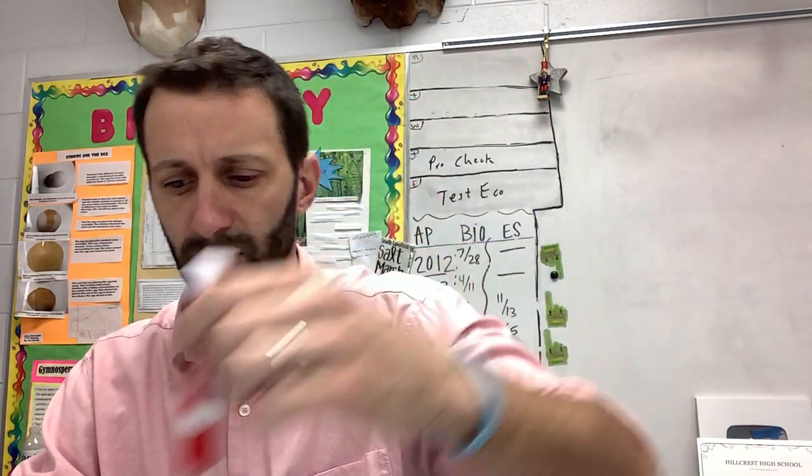So xylem is carrying water up, along with some minerals and nutrients, and the phloem is carrying the products of photosynthesis to the stem and down to the roots. Okay, everybody good with that? Now, I would say y'all are familiar with evaporation, condensation, and precipitation. I'm not going to go through these. Those are all terms you should know, and if you don't, you need to go back and review them.